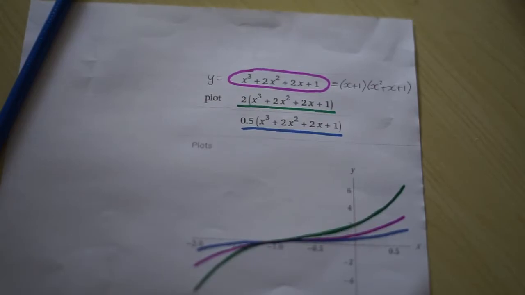The blue and green graphs are both vertical stretches of the original graph by the multiplied constant. This means that in the case of 2 times the function of x, and that's the green graph, all the y coordinates are doubled and it's stretched like this.